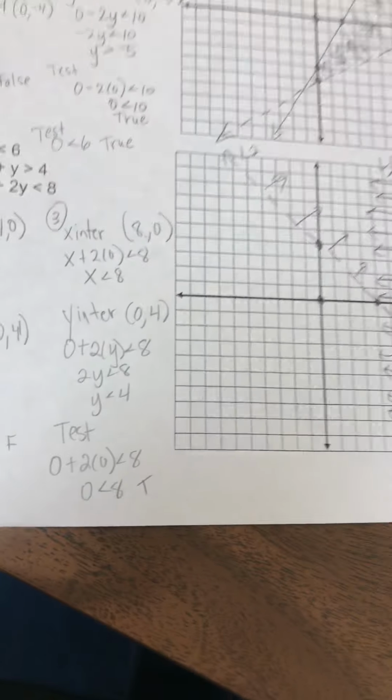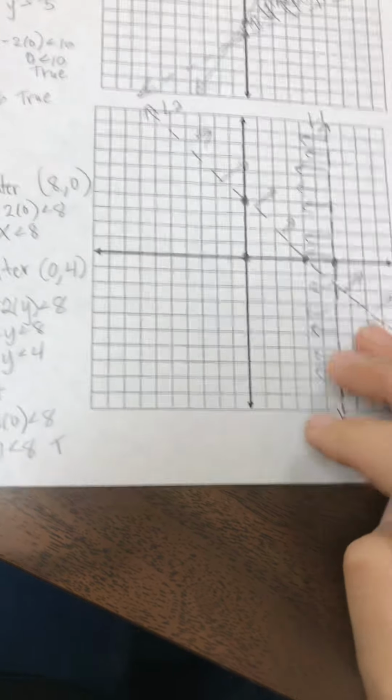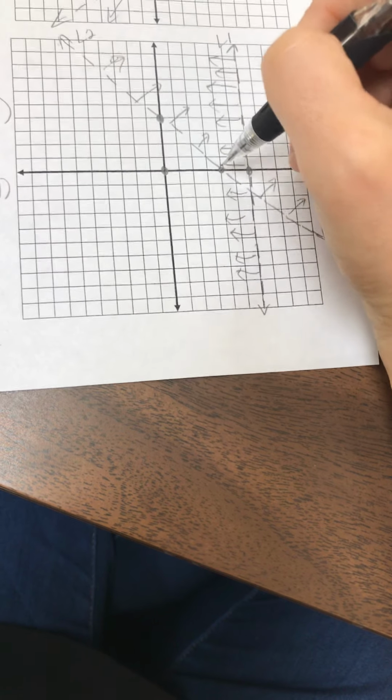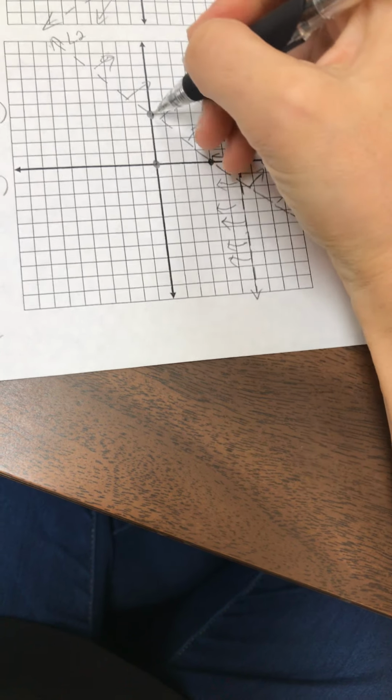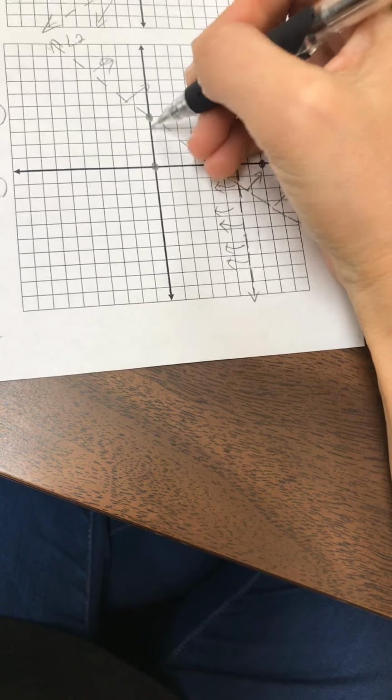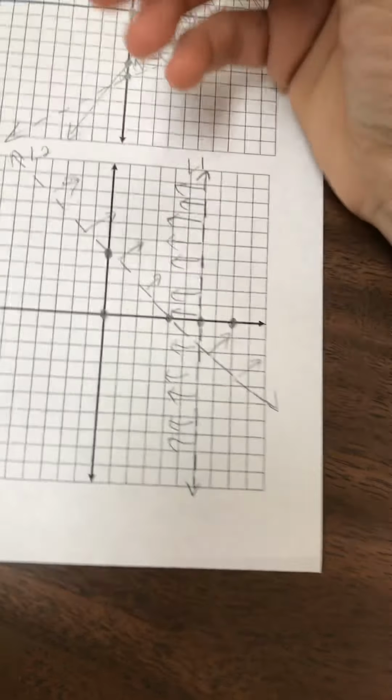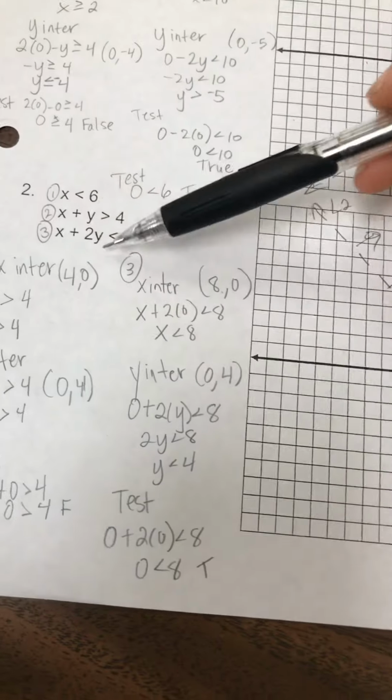So now, let's do our line 3. Let's label this L2. So line 3, we have 8, 0, and 0, 4. 8, 0 is going to be 1, 2, 3, 4, 5, 6, 7, 8, right here. And you're going to have 0, 4, which is the same point. So we're going to use that same point. And this is going to be a solid line. Or no, this is actually a dotted line too, because it says less than.